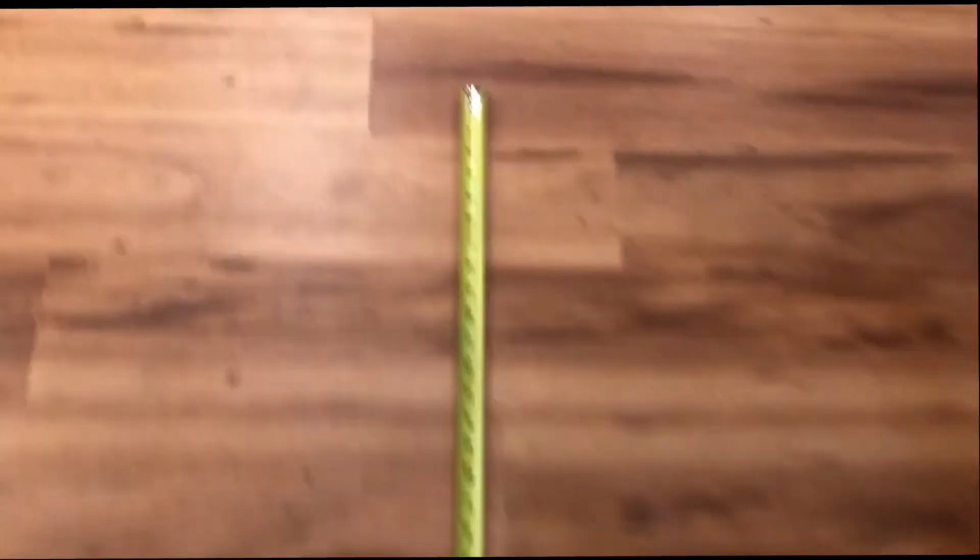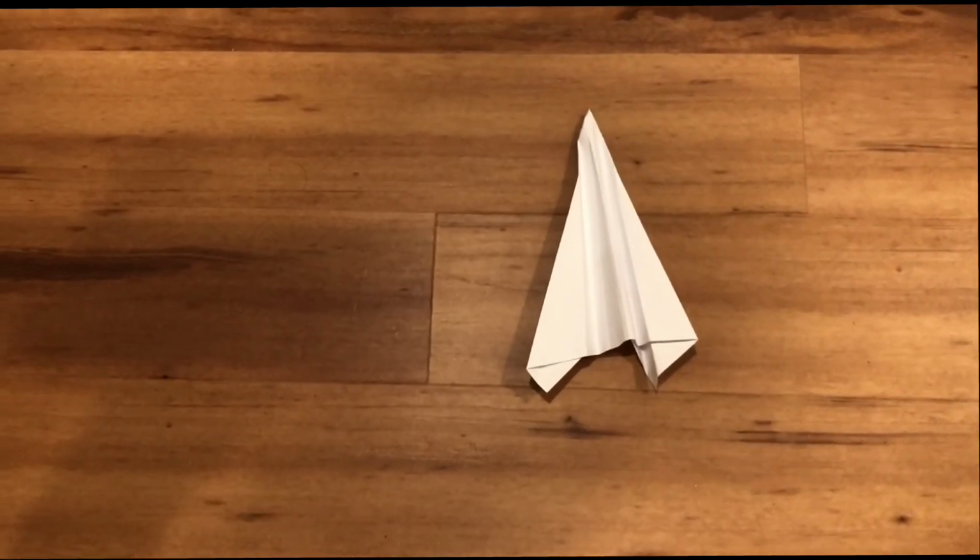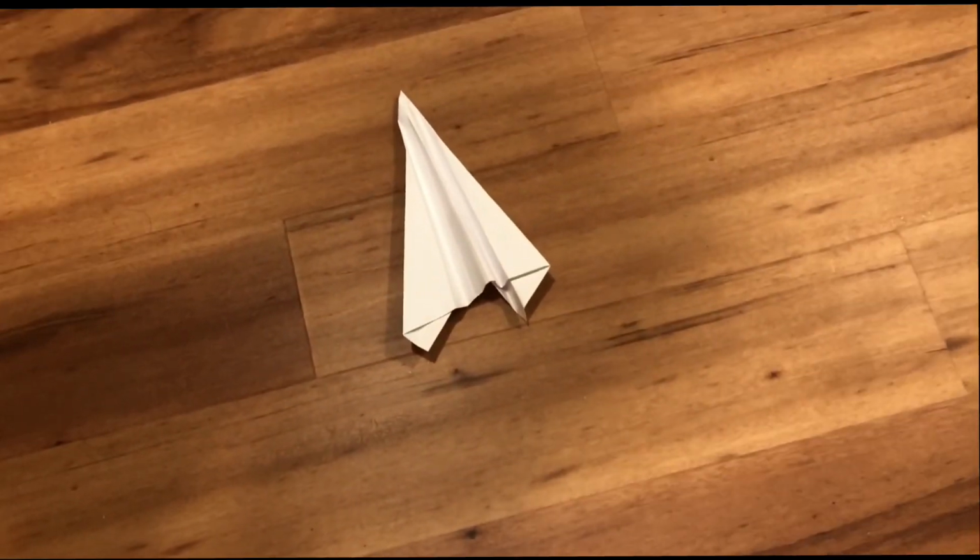And as you can see, the last one went above and beyond the limitation that I set with my measuring tape over there. So as you can see, the one with the shortest wingspan definitely went the furthest.